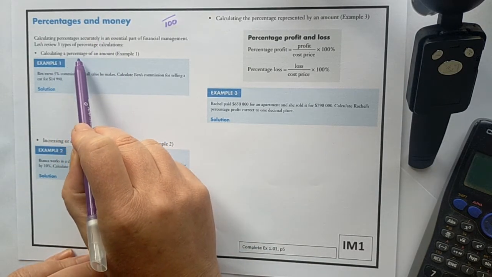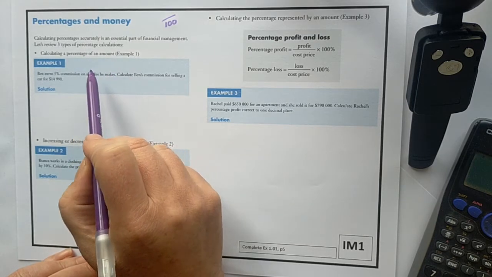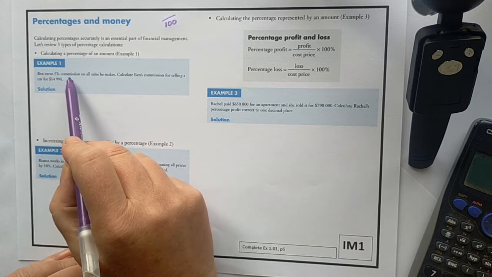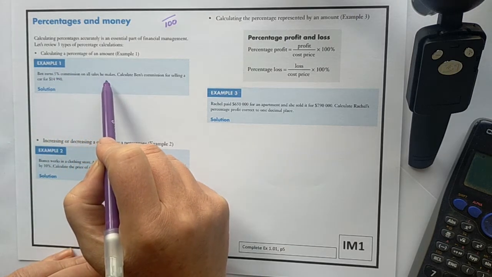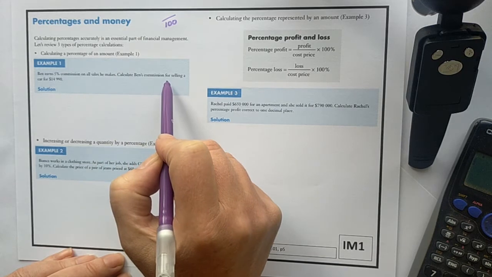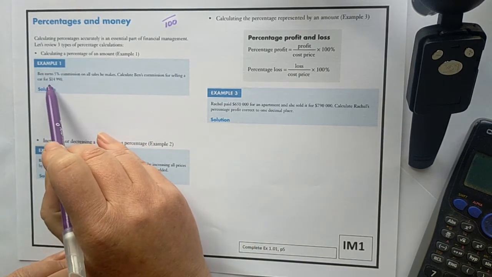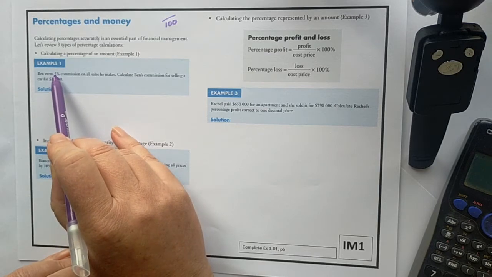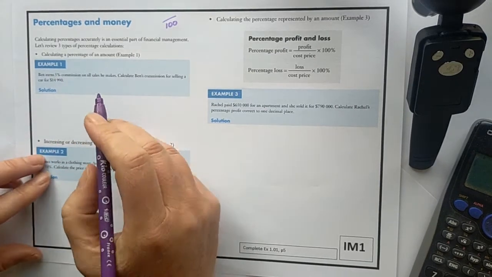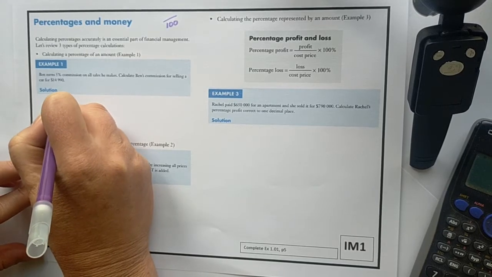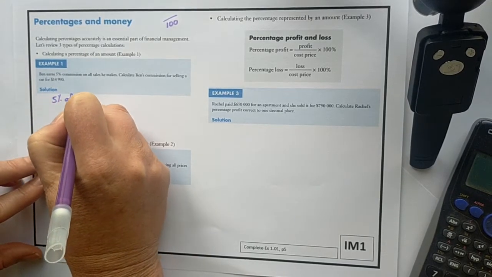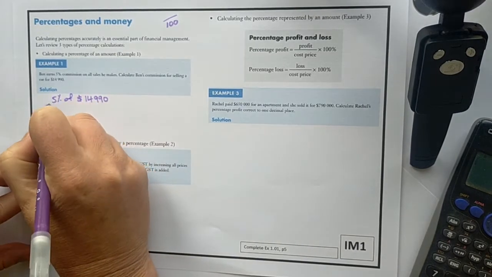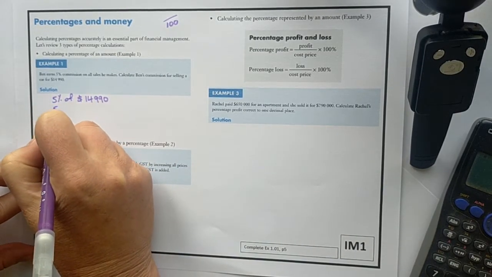When we find a percentage of an amount. So the example says Ben earns 5% commission on all sales he makes. Calculate Ben's commission for selling a car for $14,990. So he gets 5% of $14,990. So we write 5% as 5 over 100.